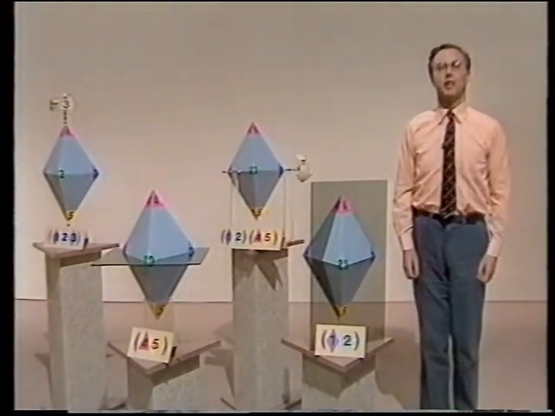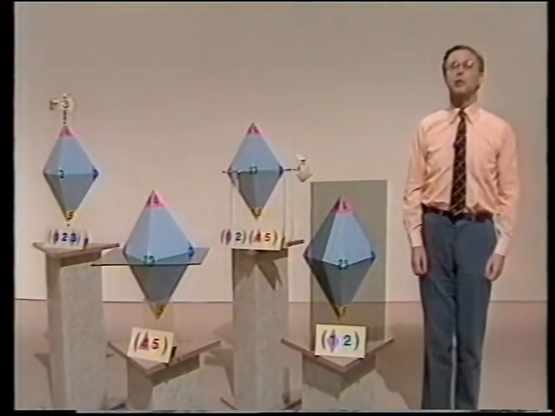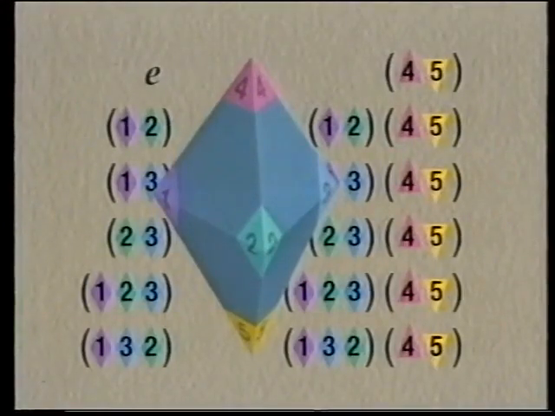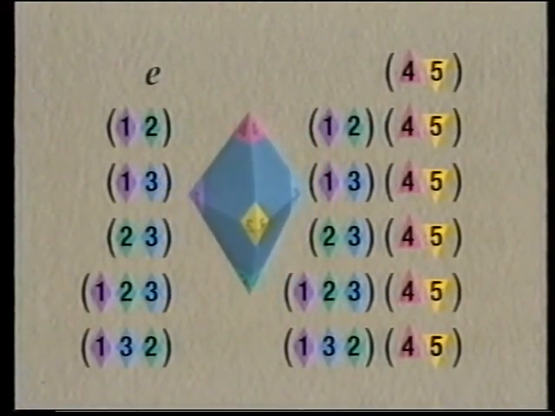First, an easy modification. What happens if we label the vertices differently? For instance, let's interchange labels 2 and 5. Well, we then have to interchange 2's and 5's wherever they occur.